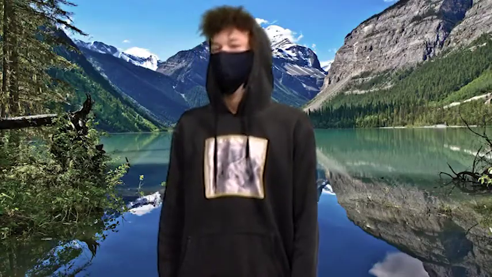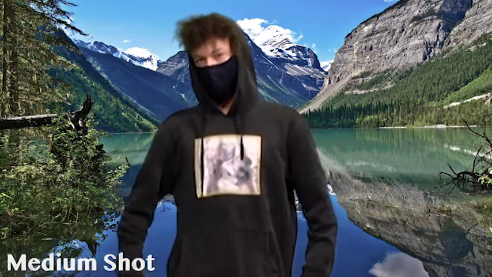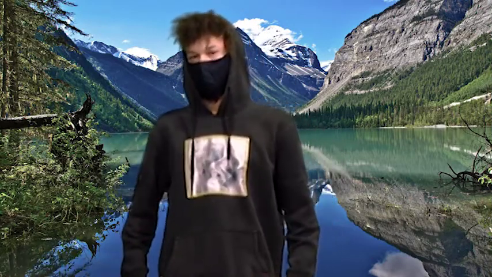Alright, so the first shot is going to be medium shot. Basically, a medium shot is from the person's head to their waist. Next up we have close-up shot, and close-up shot is pretty self-explanatory. You're basically just getting a closer image of the main subject you are recording.